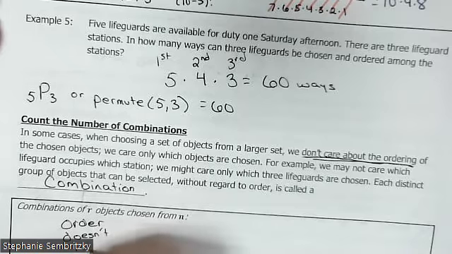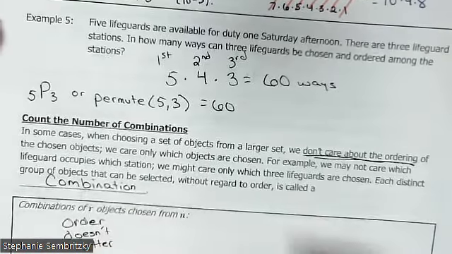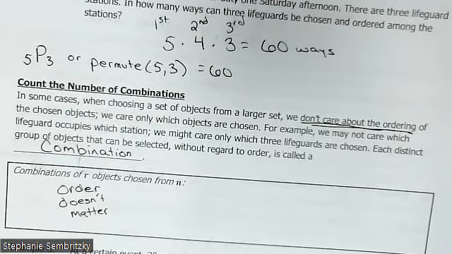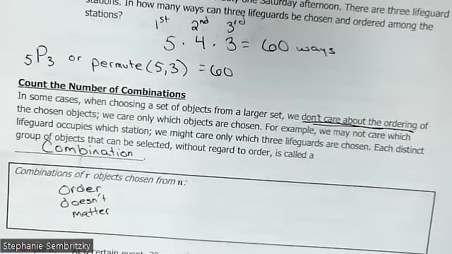Now, I'll write the formula, but I'll be honest, I will not ever decide to use this formula. I would much rather use the calculator because this formula is a little more complicated. Not only am I picking those 3 lifeguards, but then I have to say, well, I've got Bob, Joe, and Susan. It could go Bob, Joe, and Susan, or Joe, Bob, Susan, or Susan, Bob, Joe.